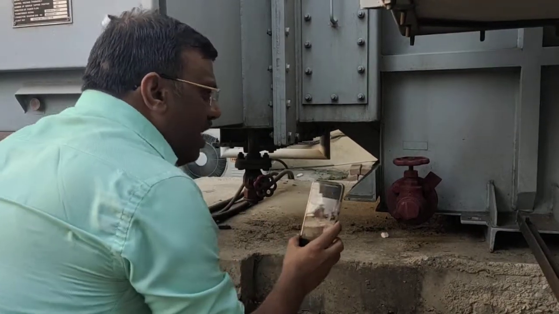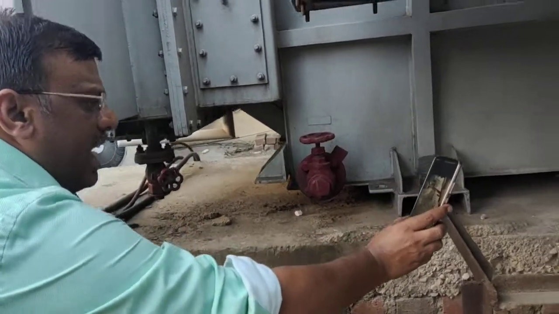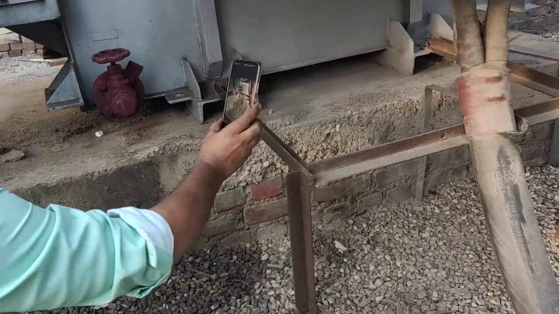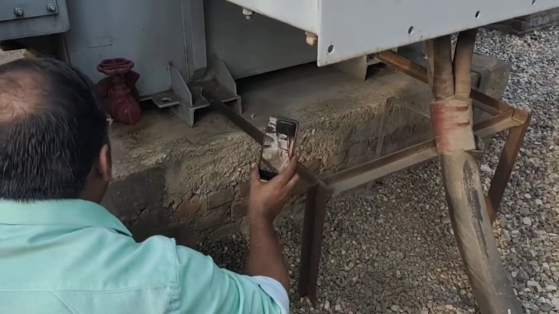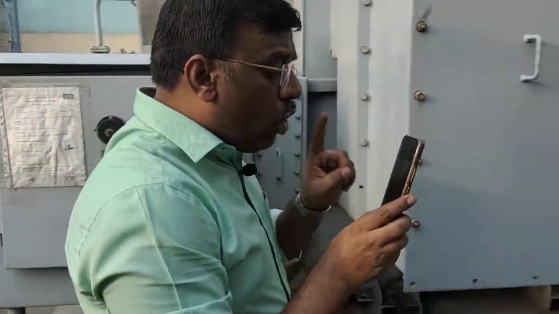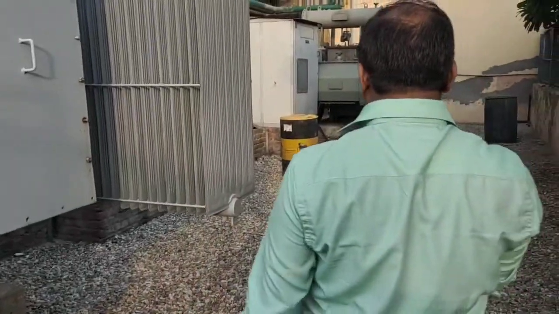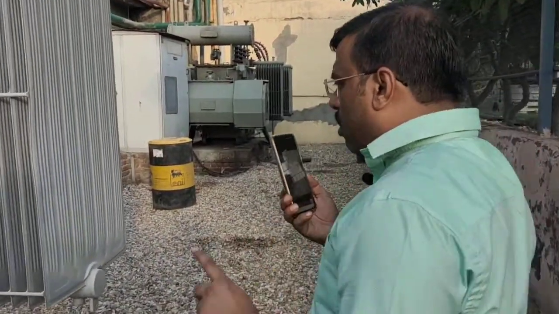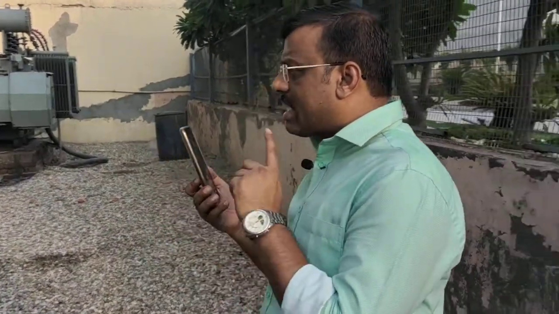Now we will discuss the earthing. This is the earthing which is directly connected to the body. You should have 2 body earthings and 2 neutral earthings for every transformer, and no grid. We have discussed the grid. If you are making a grid, the transformer neutral and the transformer earthing should be separate.